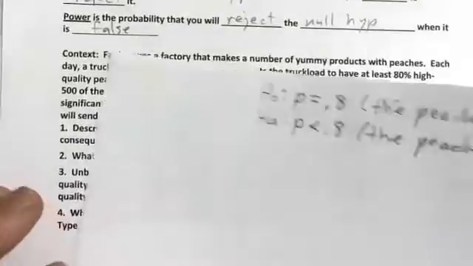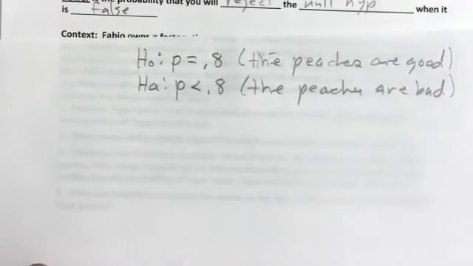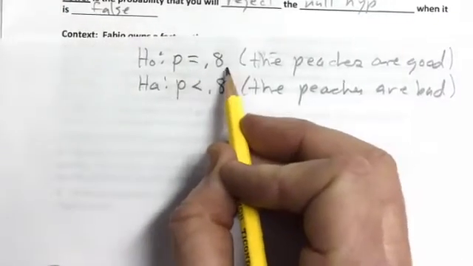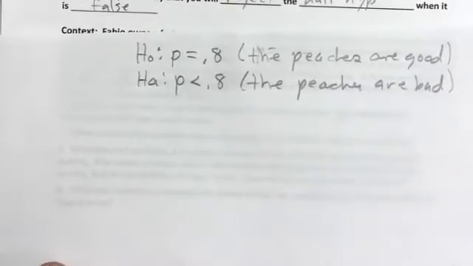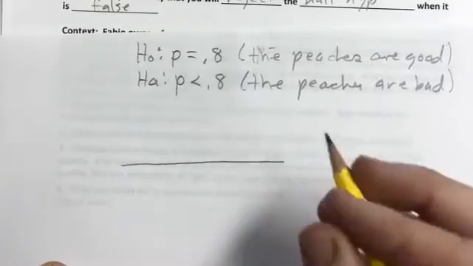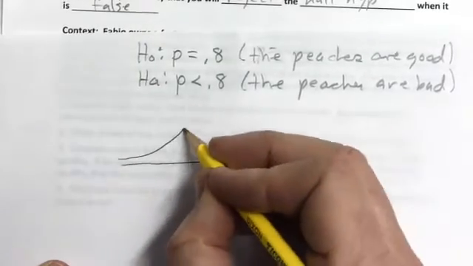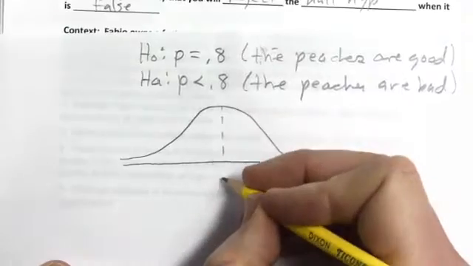All right, what value of the sample proportion would cause Fabio to reject the truckload? The premise of a test is that we assume P is equal to 0.8, in other words, that the null hypothesis is true, which in general testing is what we do. Here's what our sampling distribution would look like if the null is true. It's going to be centered at 0.8.